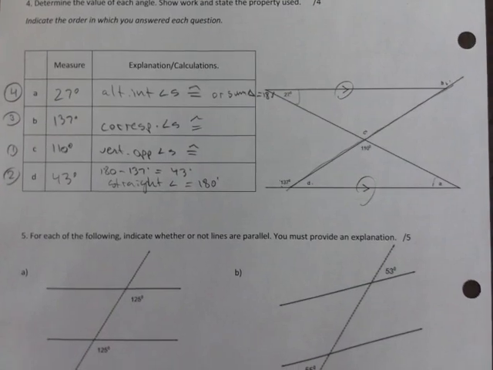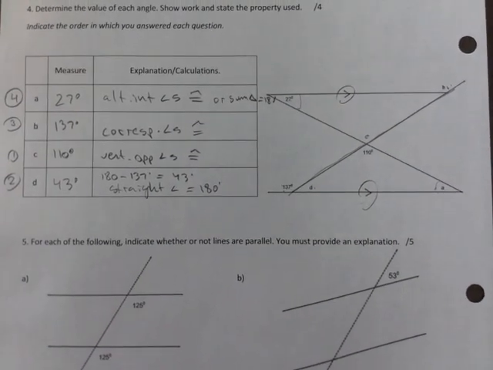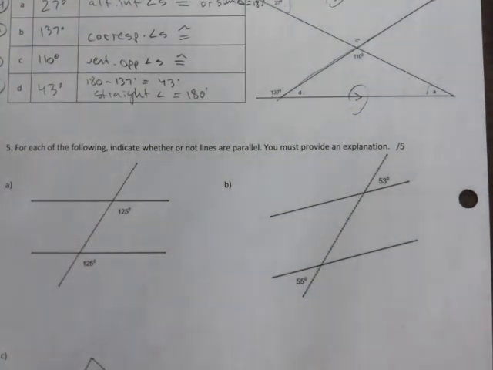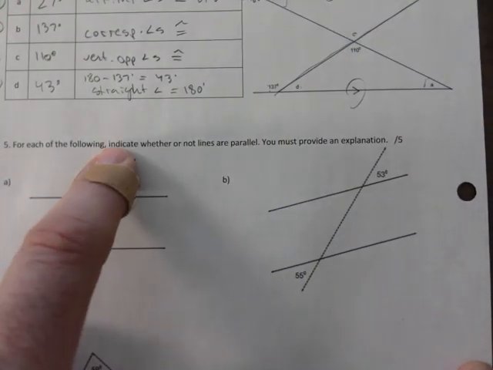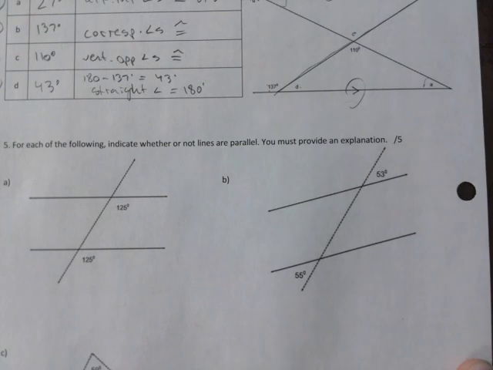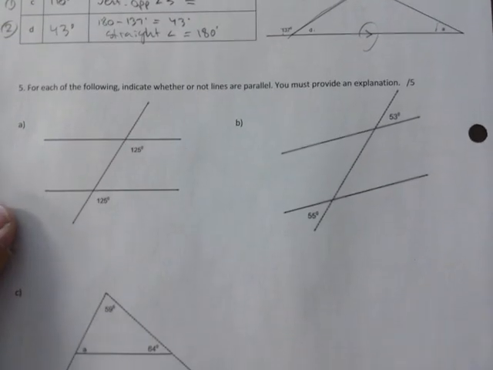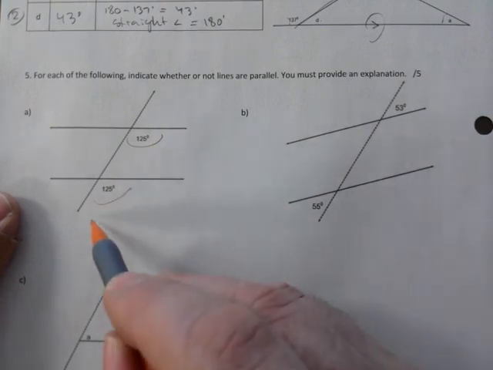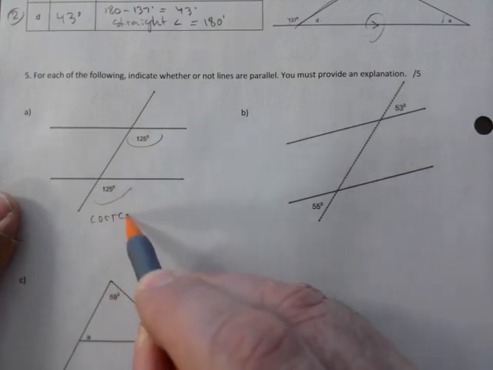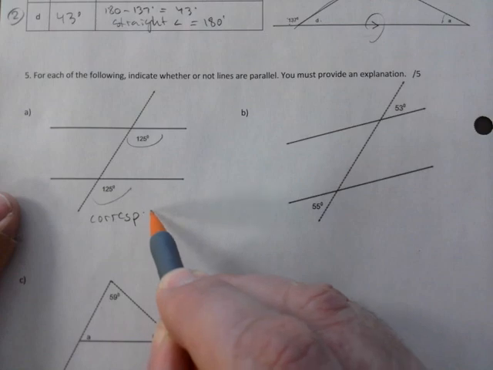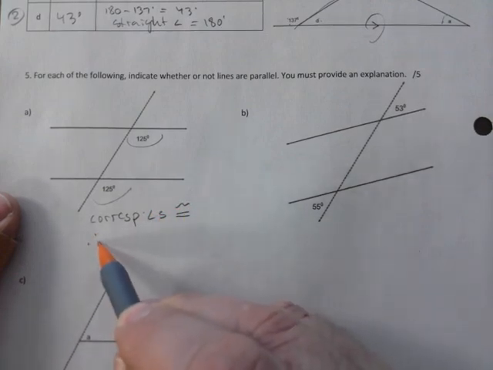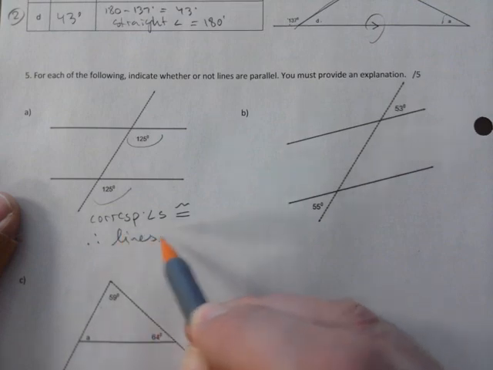All right. So you should be good at those ones, and they get trickier. So be careful. For each of the following, indicate whether or not lines are parallel. So you're going to show me that that is true. Sometimes it's a slam dunk, guys. This and this, we call them corresponding. So we have a name, corresponding angles are congruent. Therefore, lines are parallel.